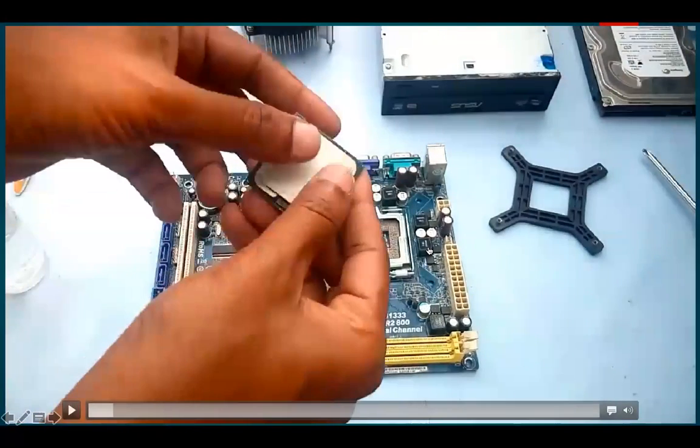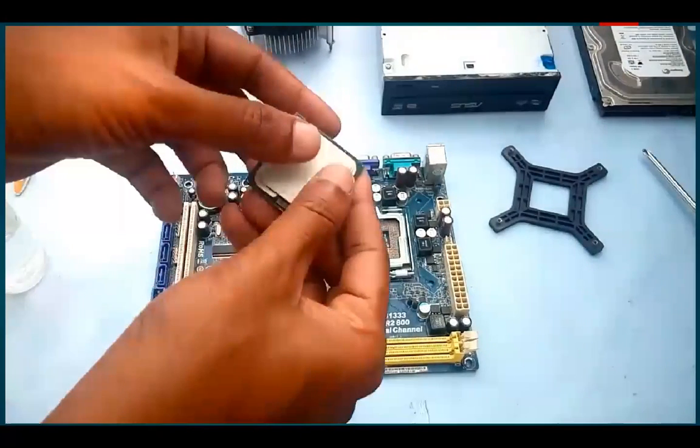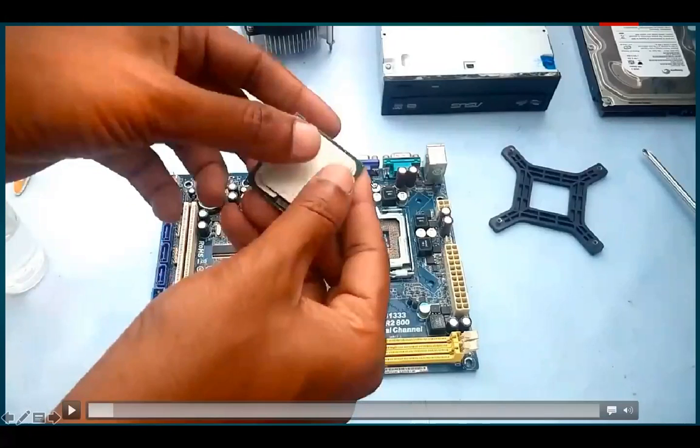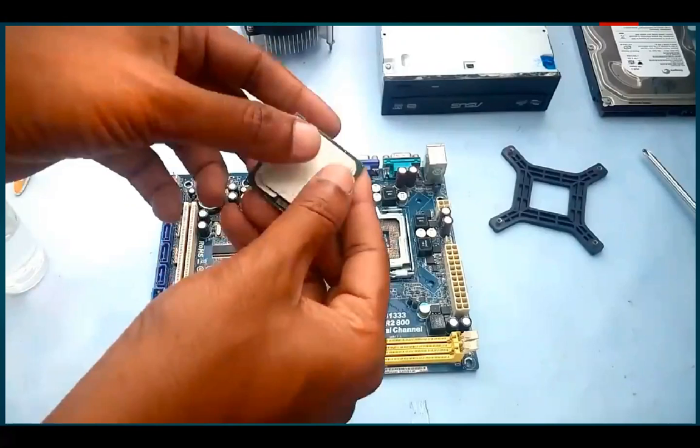Sir, the hard disk, is it inside a CPU? Yeah, that is inside the system unit, not inside the CPU. It's inside the system unit. Okay. CPU means this one. Can you put hard disk inside CPU? This is CPU. You can't put hard disk inside CPU, right?